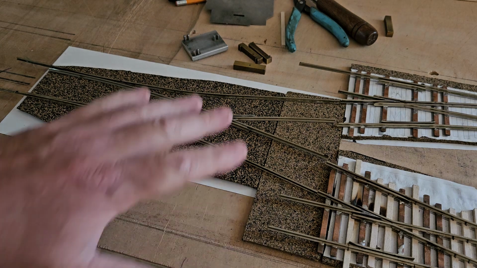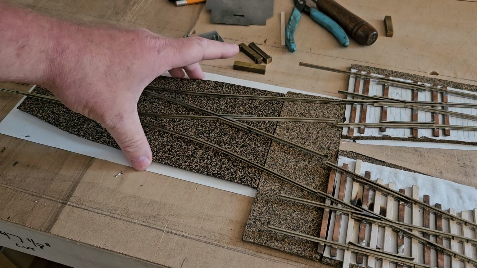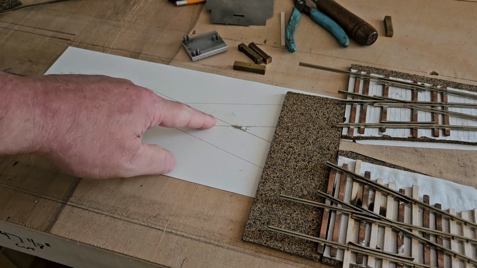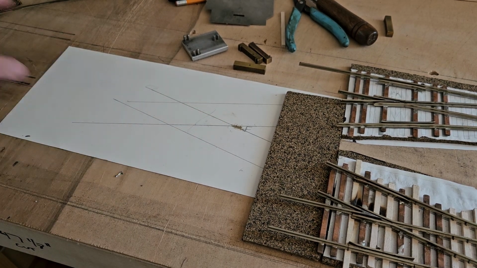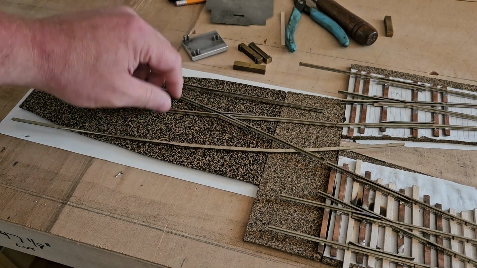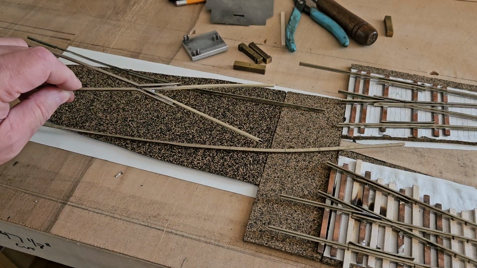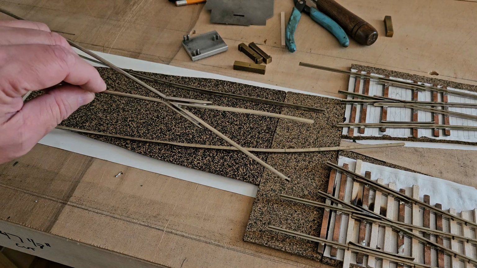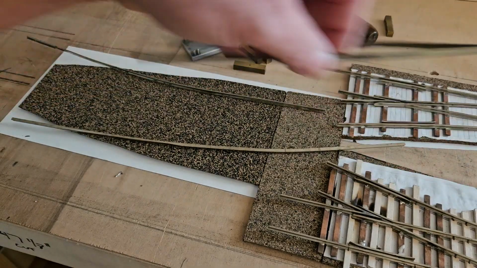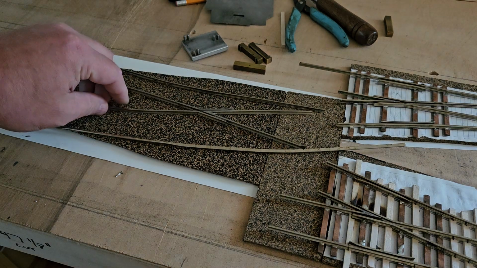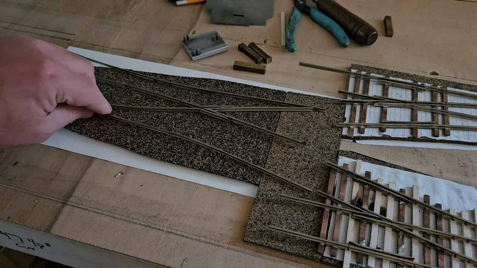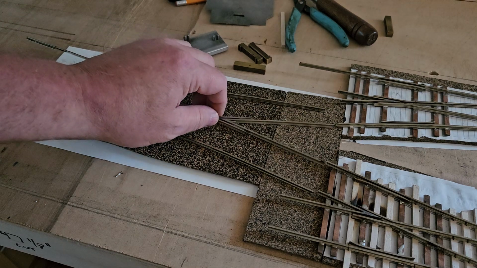So there you have it. The only thing I used was that paper that I drew on. That's it, to make the switch. No jig, no template, okay? That's what was used to make this frog here. I don't even know what number this thing is. But the points themselves, the points of the frogs, were done in a fast tracks point jig. So that I did do, all right?